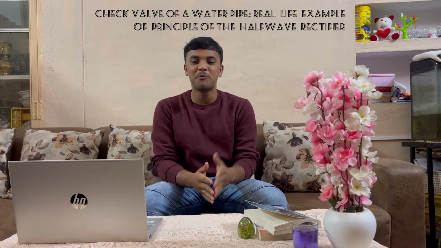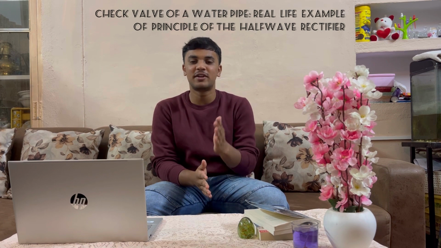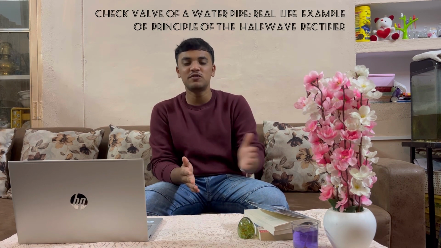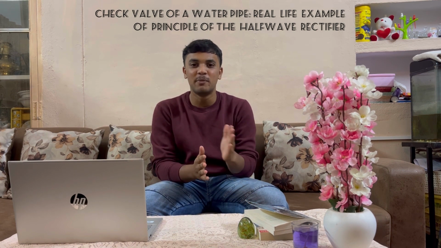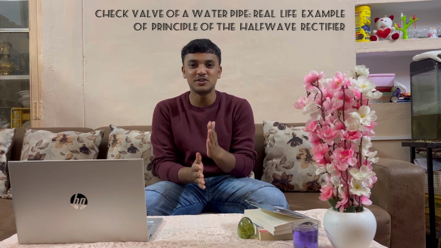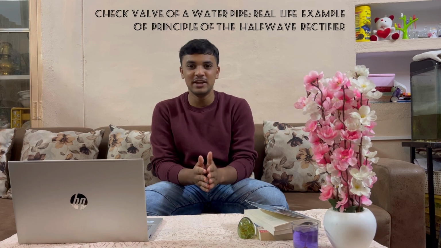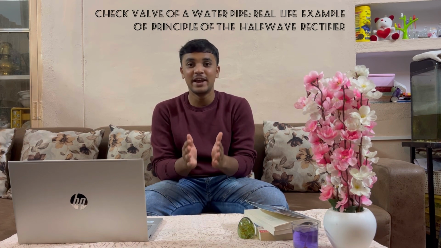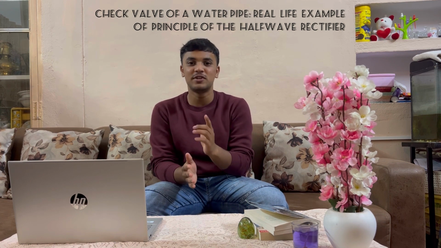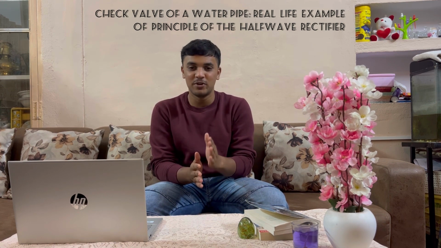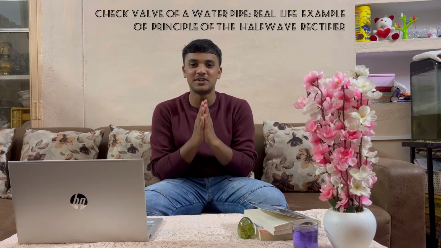Imagine a water pipe with a check valve. When the water flows in the right direction, the valve allows the flow of water. But when the direction of the water is reversed, the valve closes down and there is no more flow of water. Similarly, in a rectifier, basically in a half-wave rectifier, when the voltage is positive, the flow of current is allowed. But when the voltage is negative, the flow is restricted.